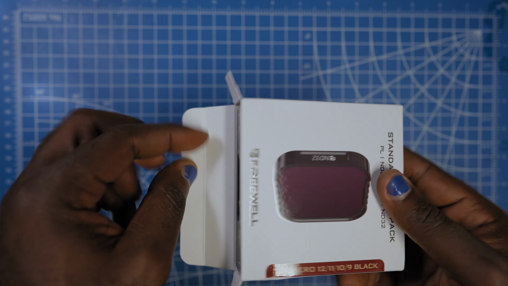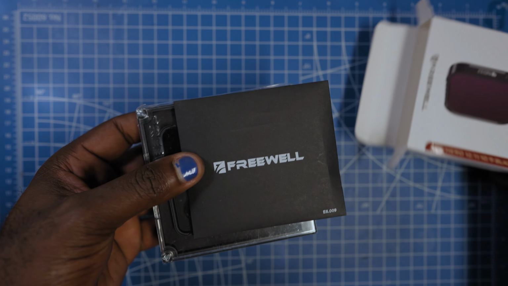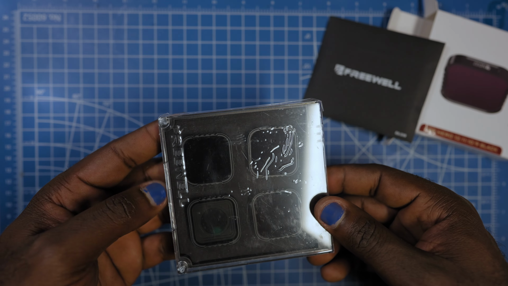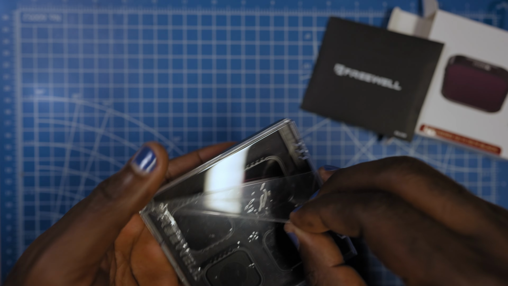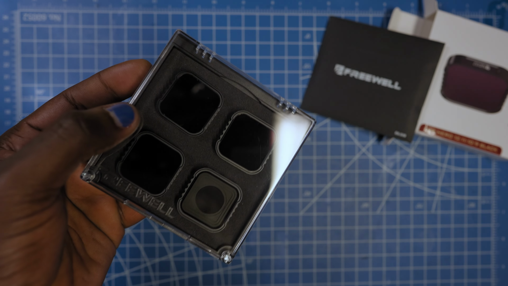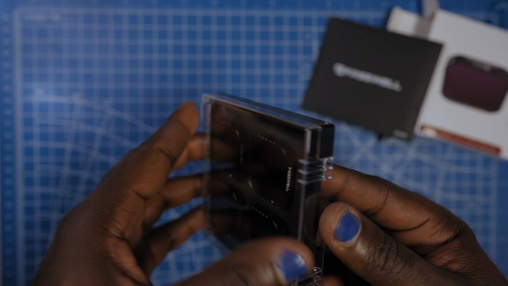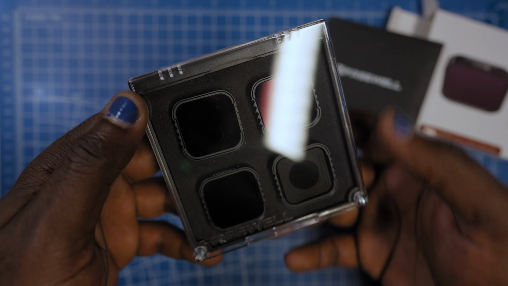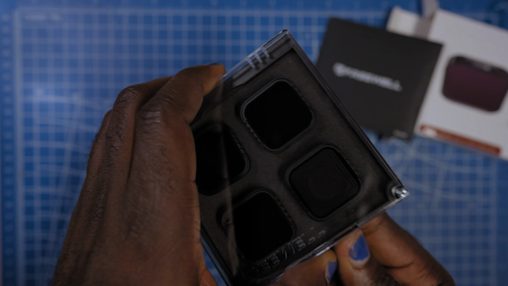Now, I've also been using the Freewell, and in here as well, you have a set of four. You have the ND8, ND16, and ND32, and a polarized filter. And this one is basically the same as the regular GoPro one. So basically, how do we use them?